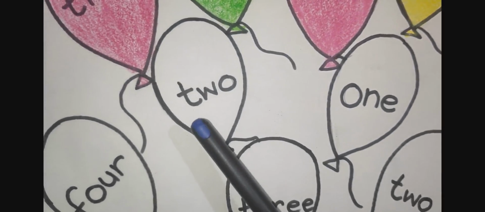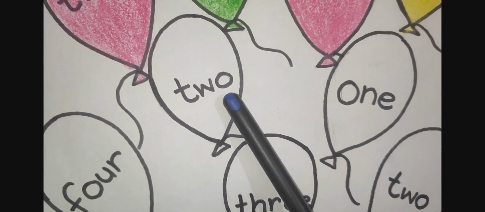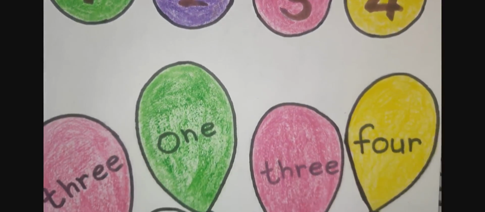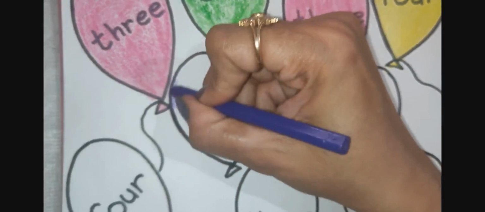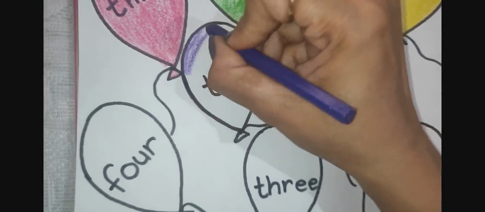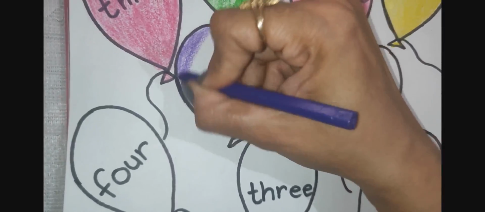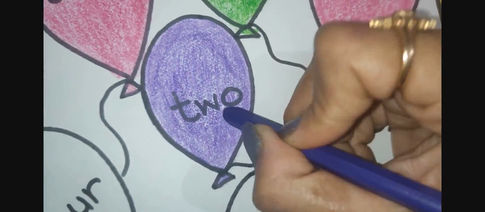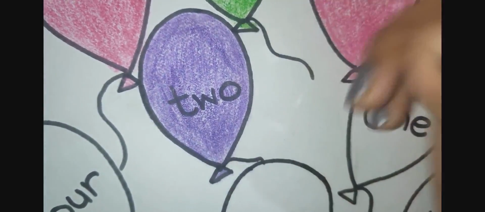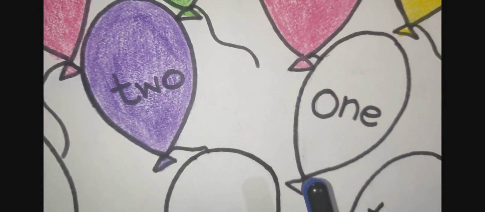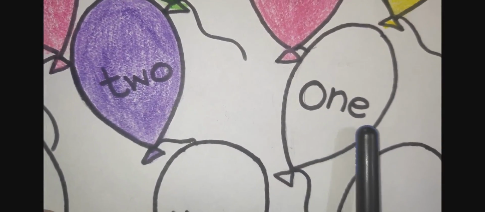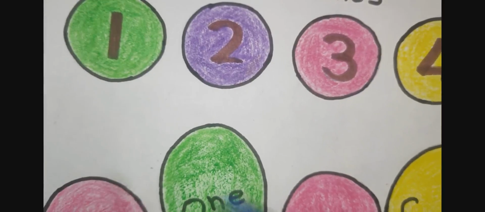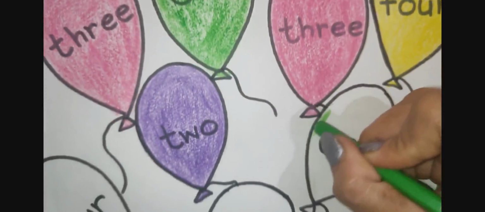Next number name is TWO, 2. Color of 2 is purple. So I will fill purple in this. Next number name is ONE, 1. Color of 1 is green. So I will fill green color in this.